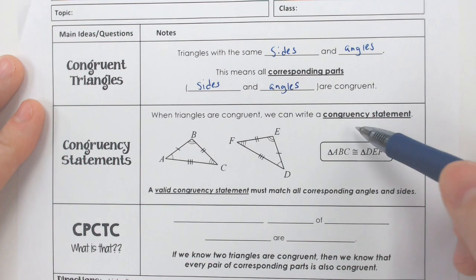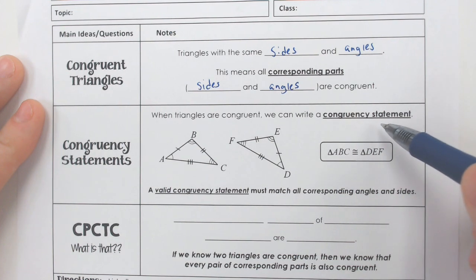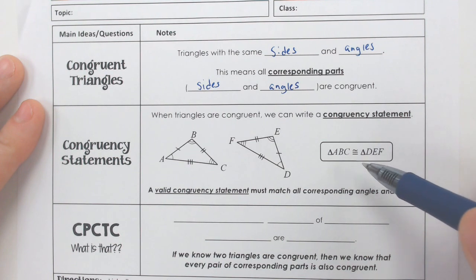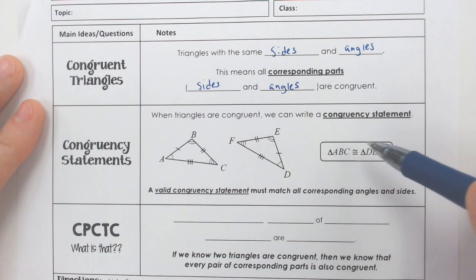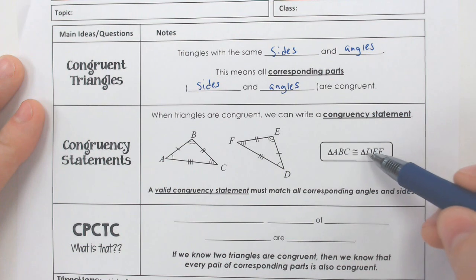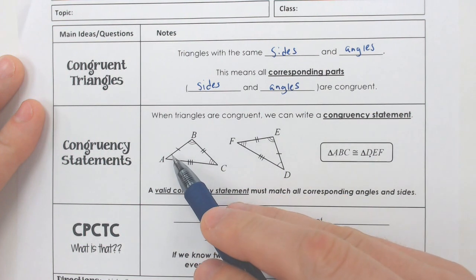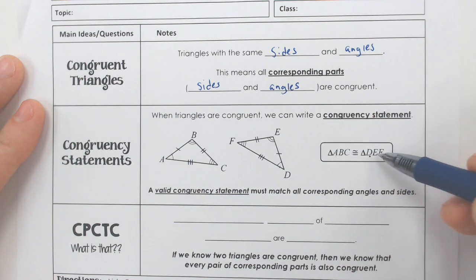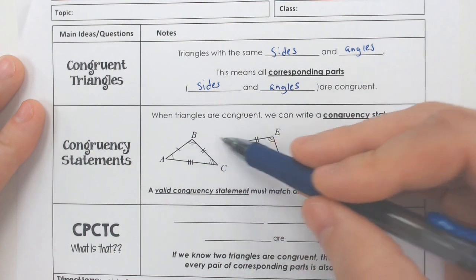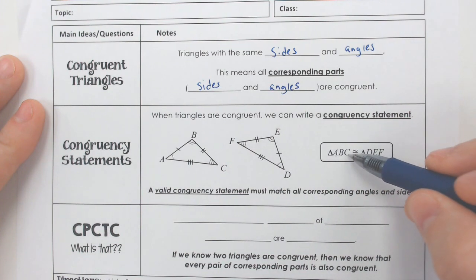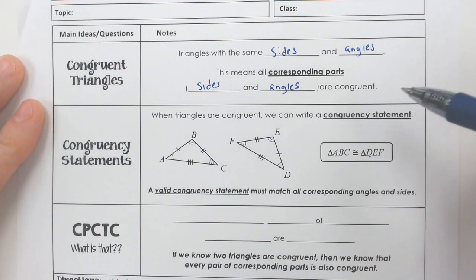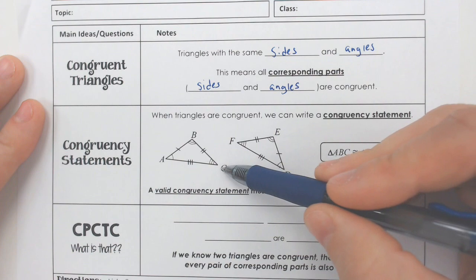A congruency statement is when you literally just say that the two triangles are going to be congruent. And when they say it this way, it actually matters the order in which they're said. So angle A and angle D would be considered equal, and they have the single hash mark to describe that. Angle B and angle E are also equal, and they have a double hash mark there. And angle C and angle F, they're the last letter in the triangles, and because they're both the last letter in the triangles, they are both going to be considered equal as well. So C and F are equal.